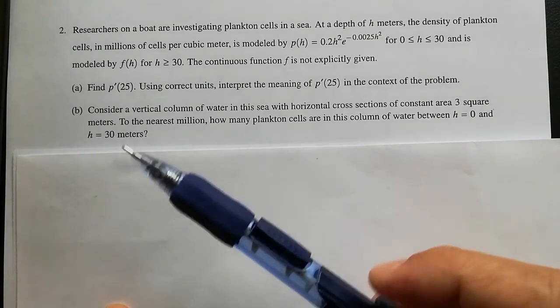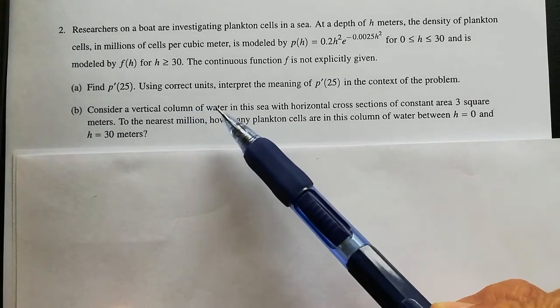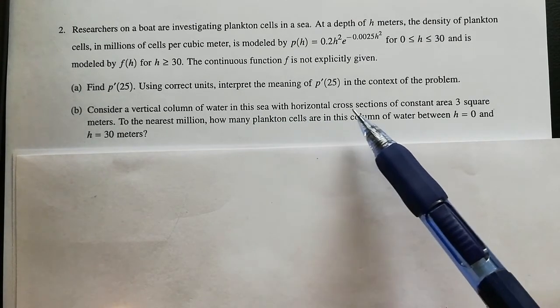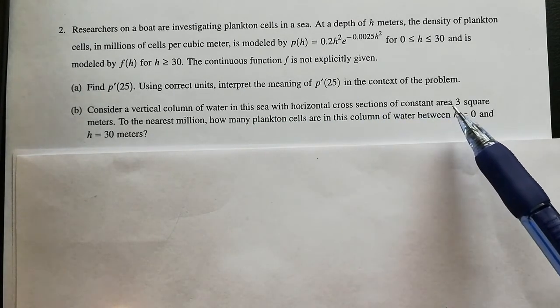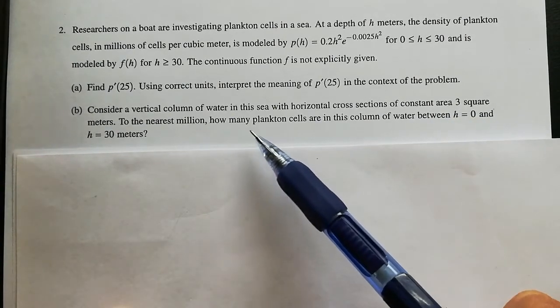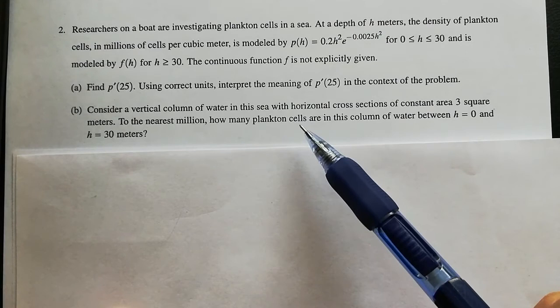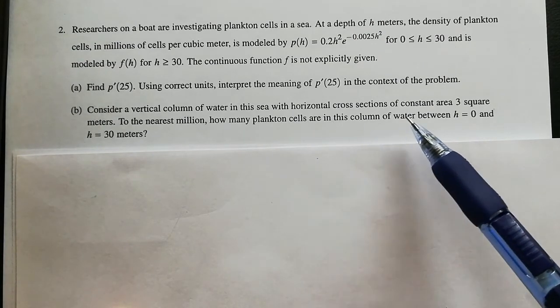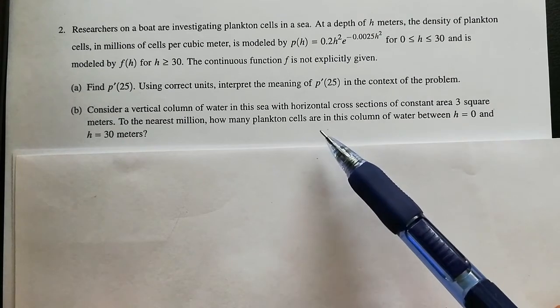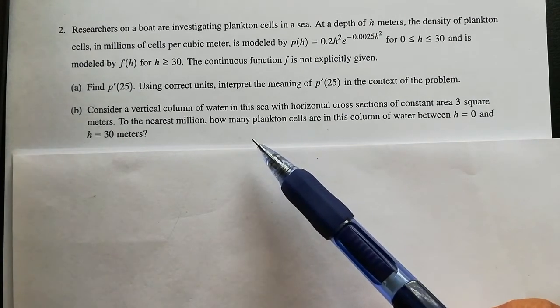The second question is, if you consider vertical columns of water in this sea with horizontal cross sections of constant area 3 square meters, how many plankton cells are in this column of water between h equal to 0 and h equal to 30 meters?